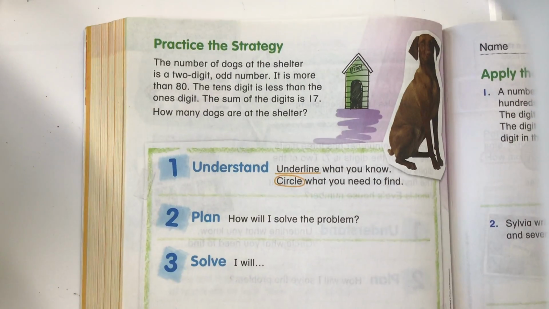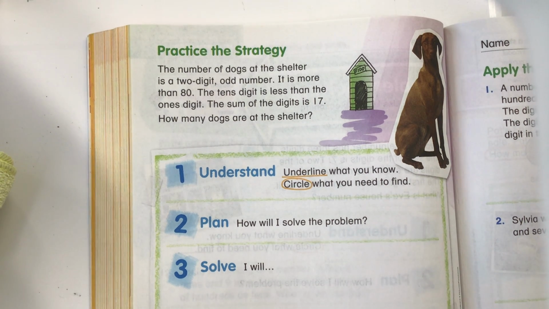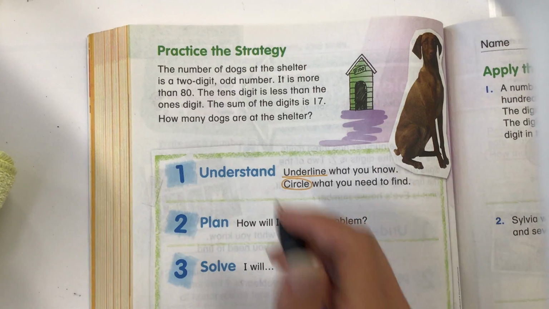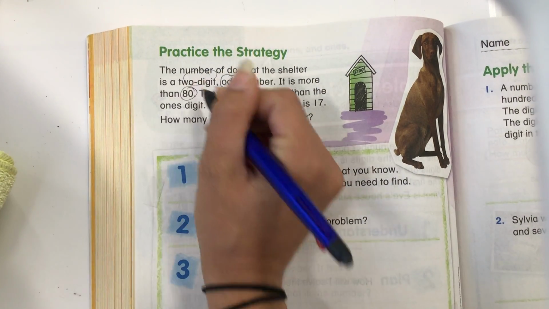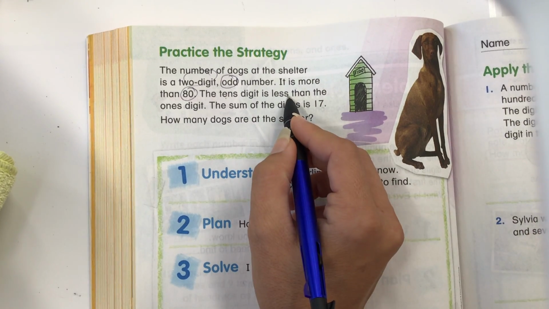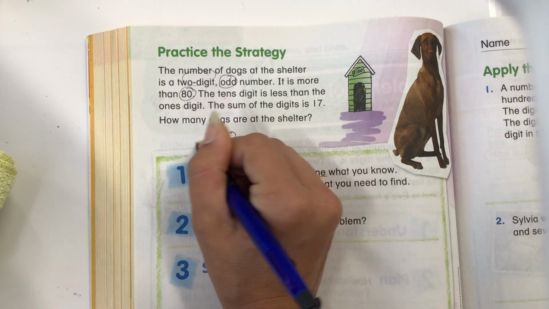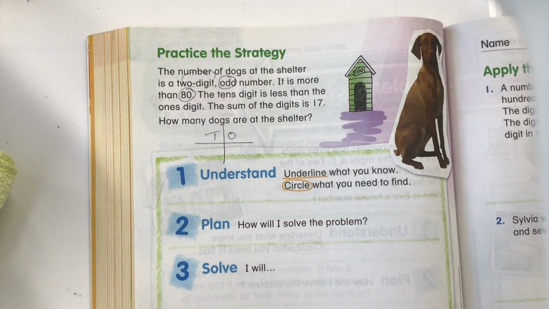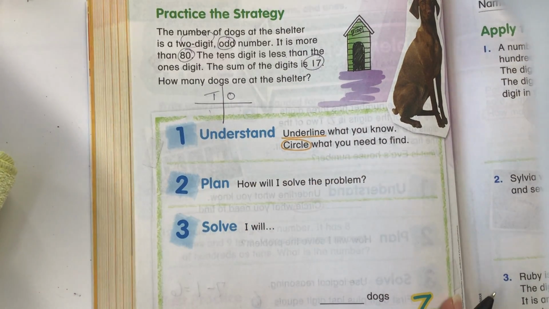The number of dogs at the shelter is a 2-digit odd number. It is more than 80. The tens digit is less than the ones digit. The sum of the digits is 17. How many dogs are at the shelter? So I know we have a 2-digit number. I know that it's odd. It's more than 80. The tens digit is less than the ones digit. So I have a ones digit and I have a tens digit. There's no hundreds for this one, okay? And the sum is 17. So if I was to add these two numbers up, I would get 17.